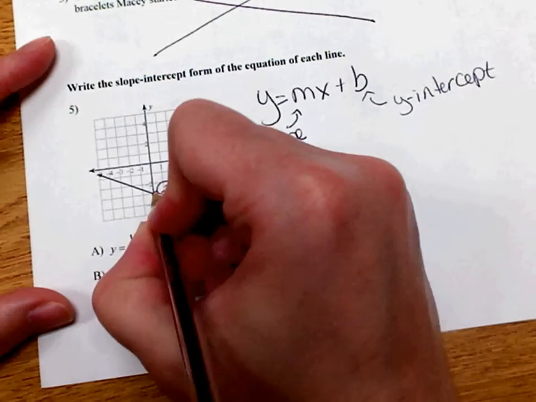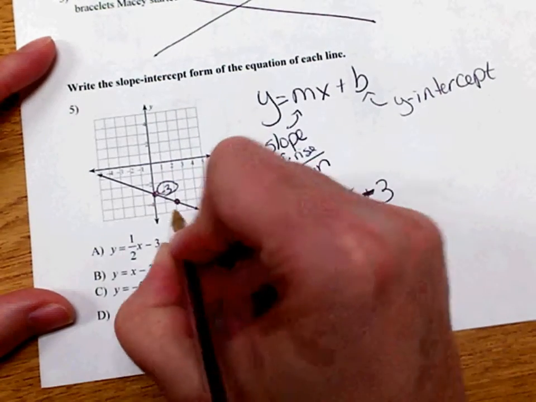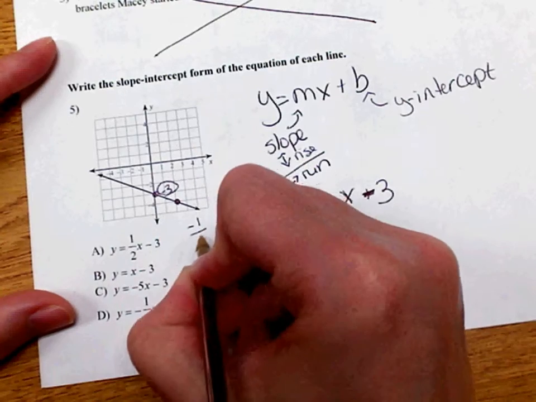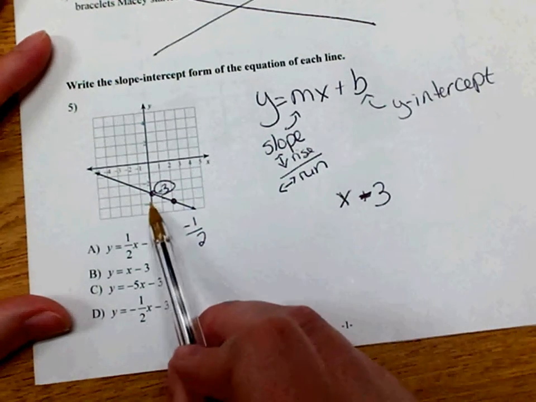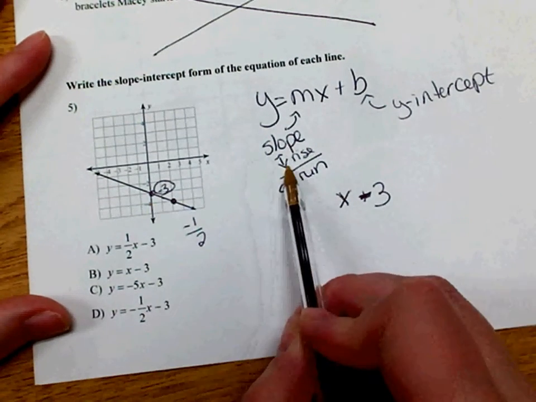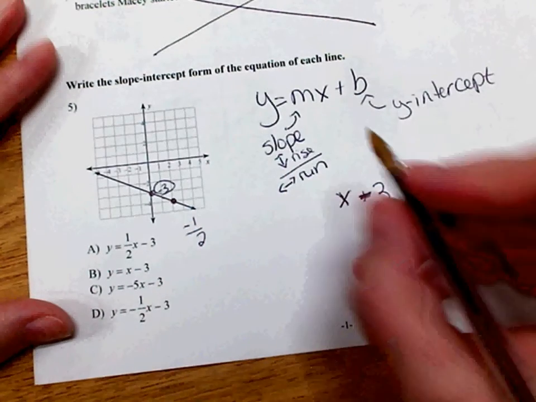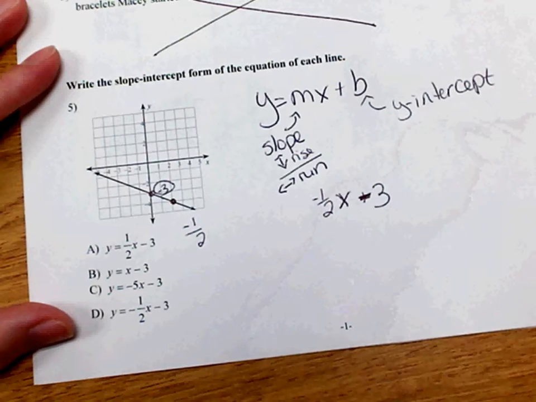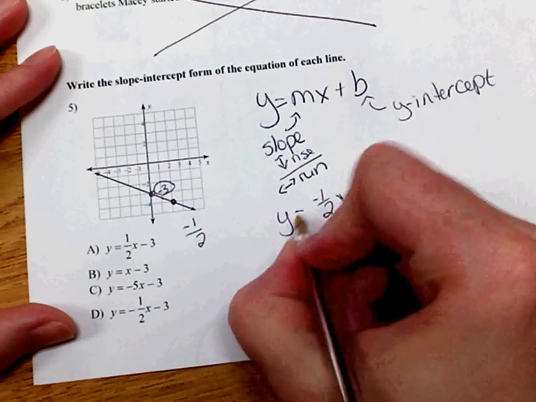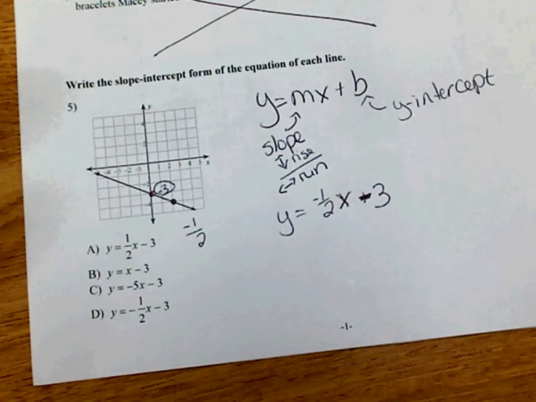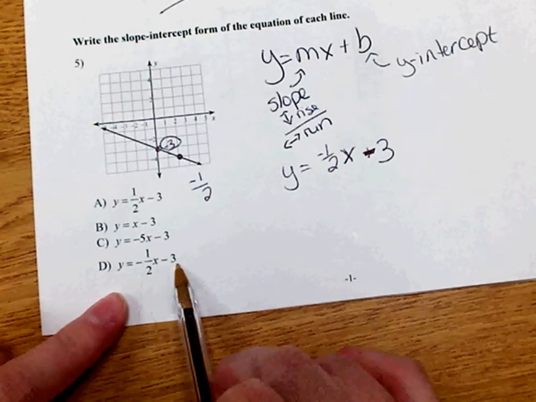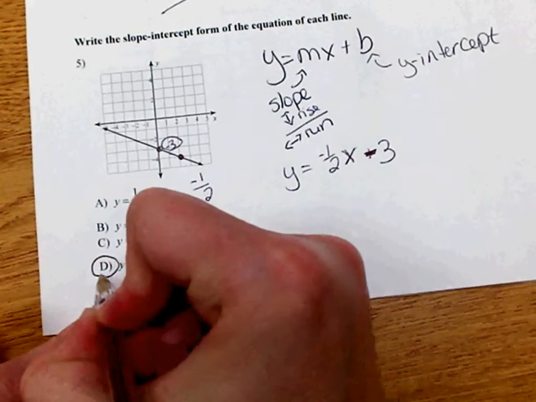So I went down 1, forward 2. Down 1, forward 2. So negative 1 over positive 2. So I'm going to put a negative 1 over positive 2 next to the x. And then I'm going to look for that. So negative 1/2 x minus 3 is the answer for D.